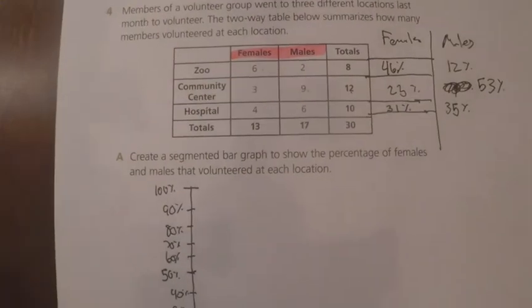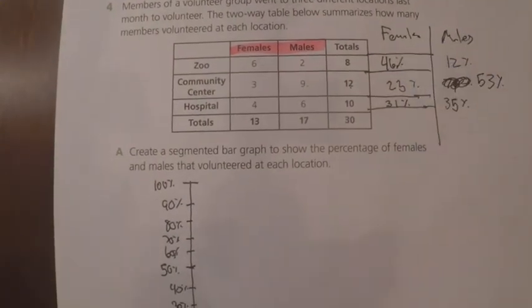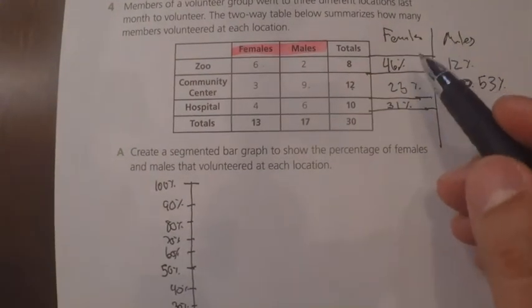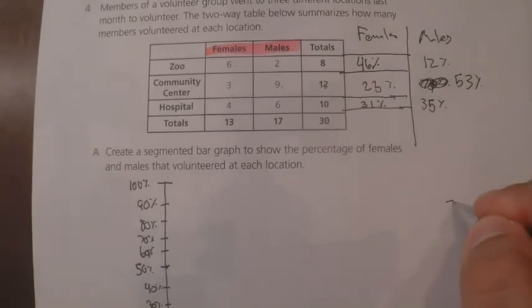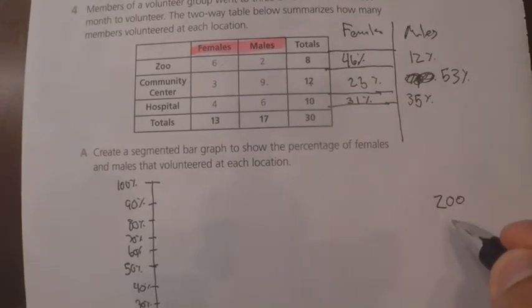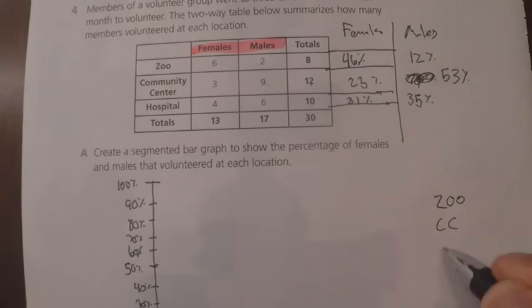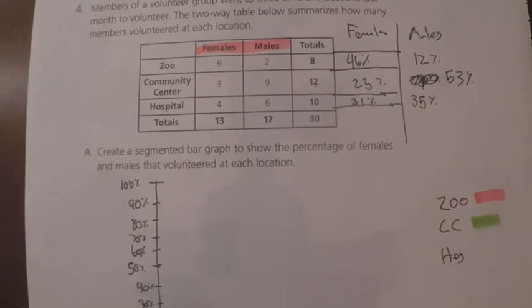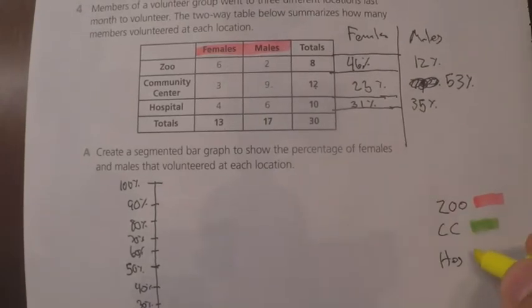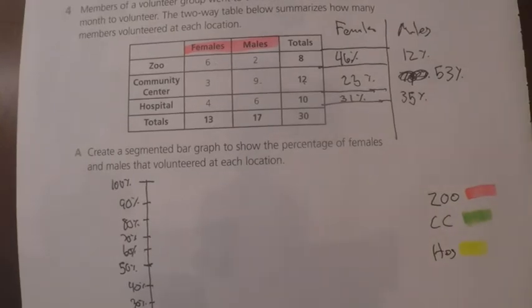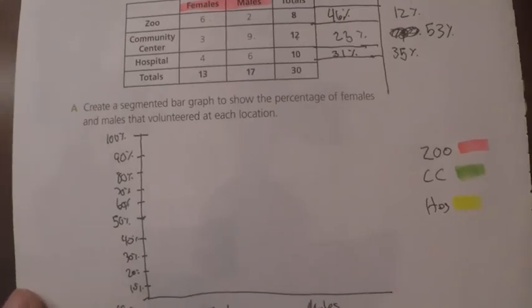So now what we do is we just are graphing these on here. So if we're looking at females, we want to make our key. So we'll say over to the side, we have zoo, community center, and we could say hospitals. Zoo, I guess we can make that pink. Community centers, green. And the hospitals can be yellow. So if we're looking at females, 46% of females worked at the zoo.